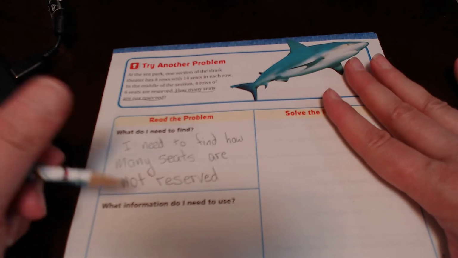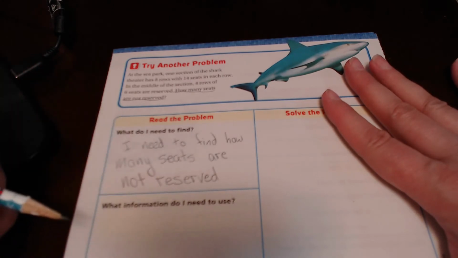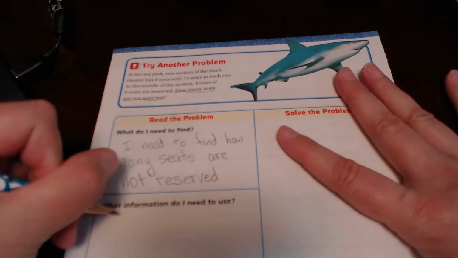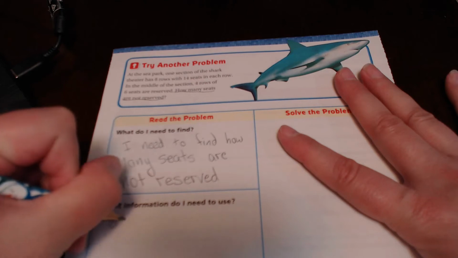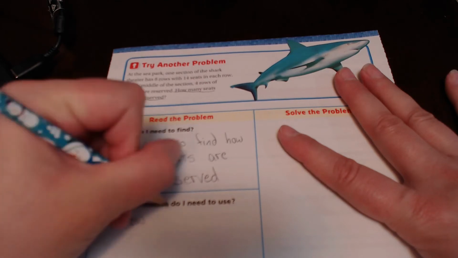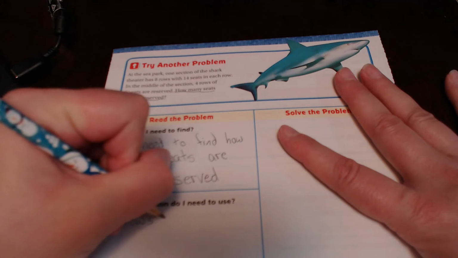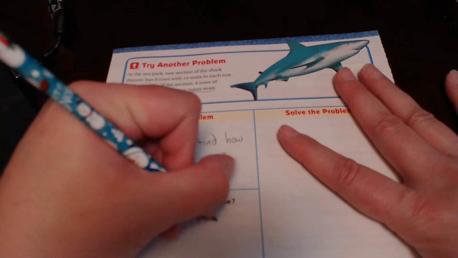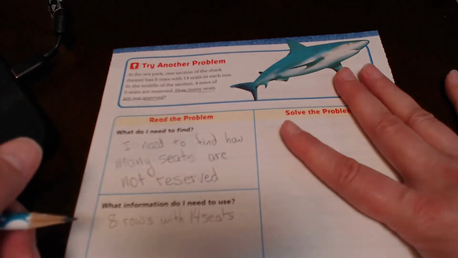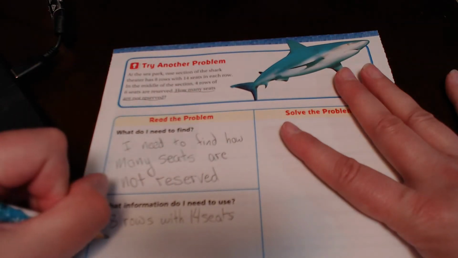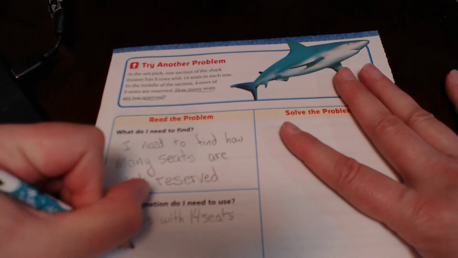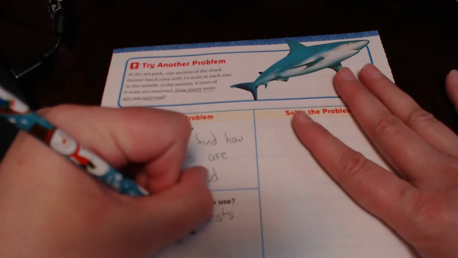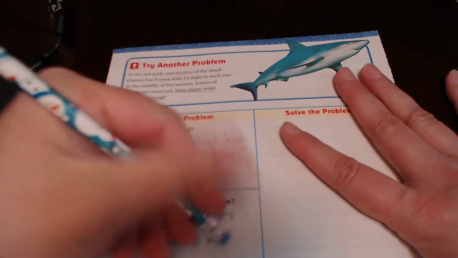Okay. What information do I need to use? Okay, well, we know that there are 8 rows with 14 seats, and that there are 4 rows with 6 seats.